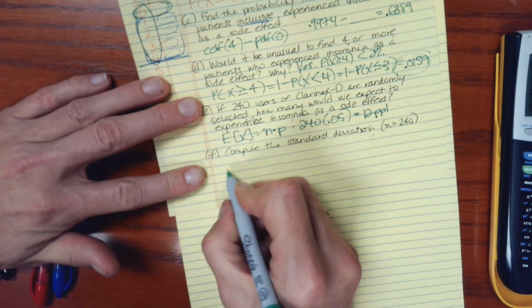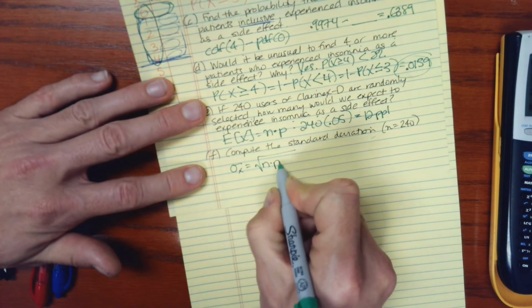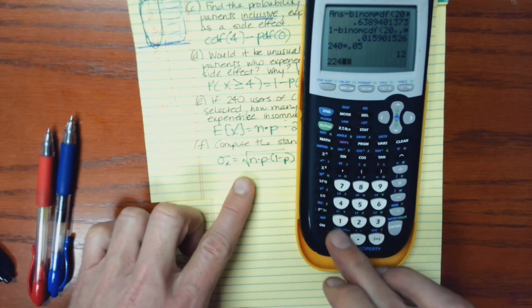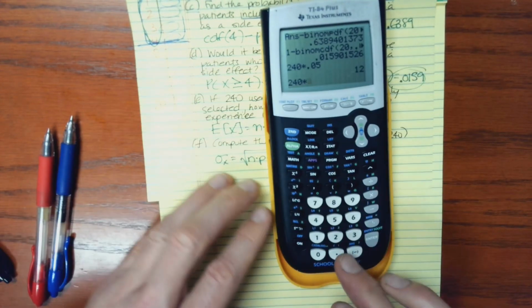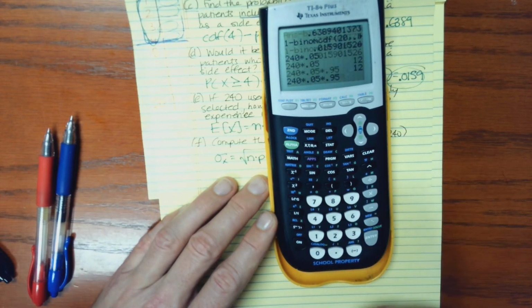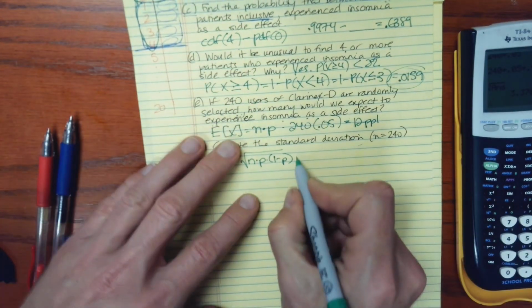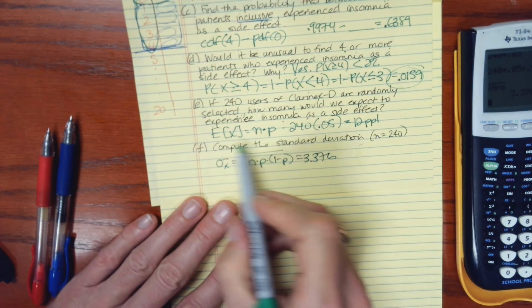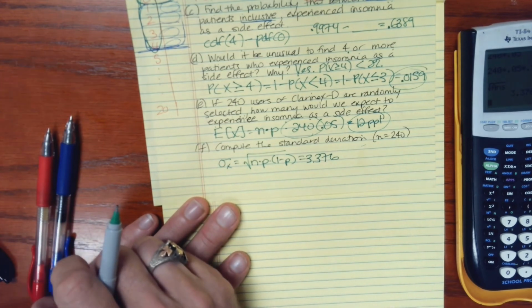Now compute the standard deviation. That's sigma of x, and that's the square root of n times p times 1 minus p. My n is 240, my p is 0.05, and 1 minus that would be 0.95. Take that product, and take the square root, and that is 3.376.